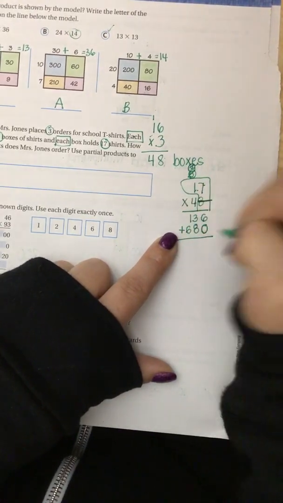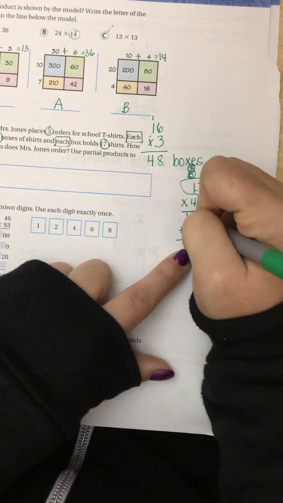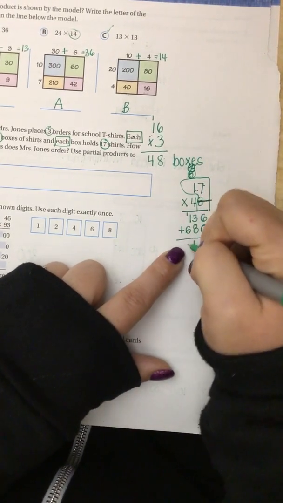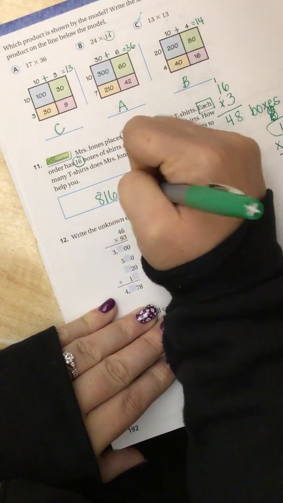We're going to add those together. 6 plus 0 is 6. 3 plus 8 is 11. Carry my 1. 6 plus 1 is 8. So that means there are a total of 816 shirts.